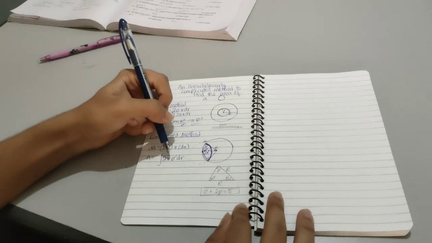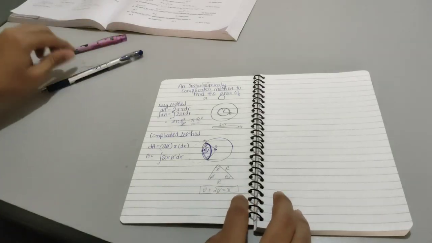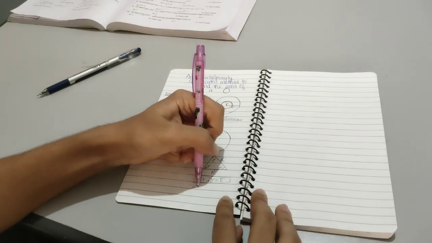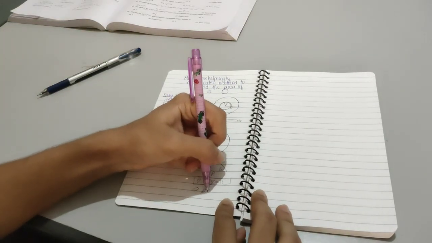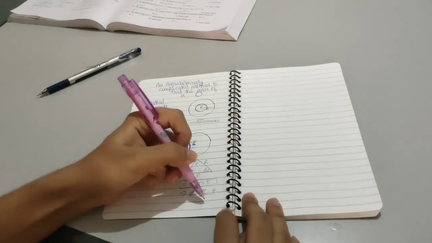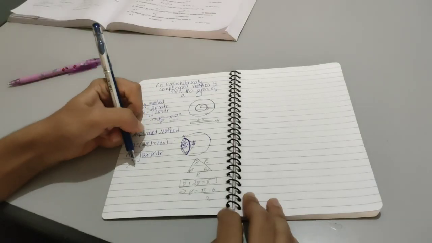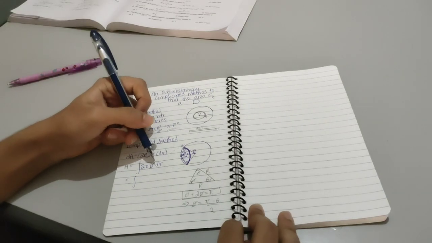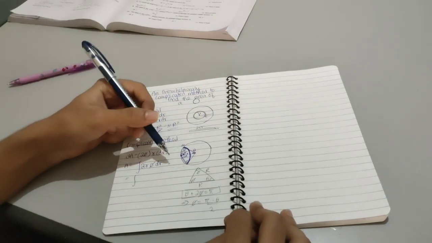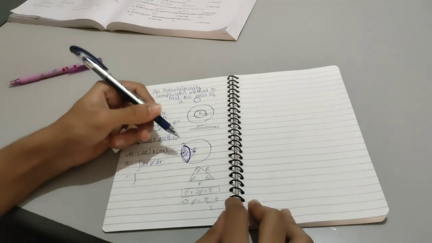And we have phi over here, and we have phi over here. So we can further write phi as pi minus theta divided by 2. Now we substitute that, because we cannot integrate the angle phi over dr. There should be some sort of relation, right?